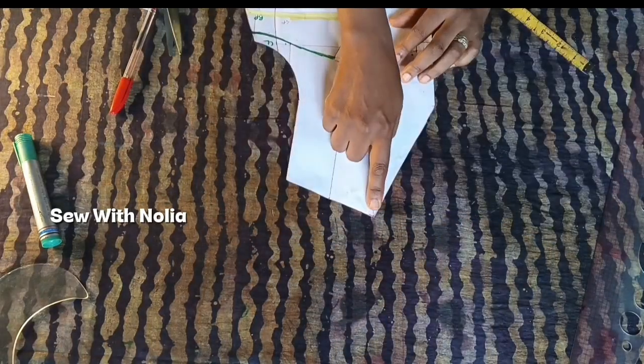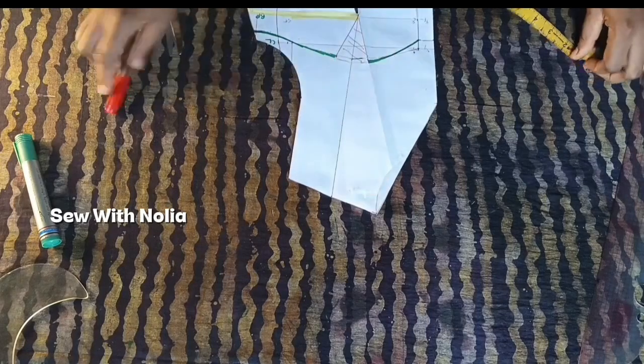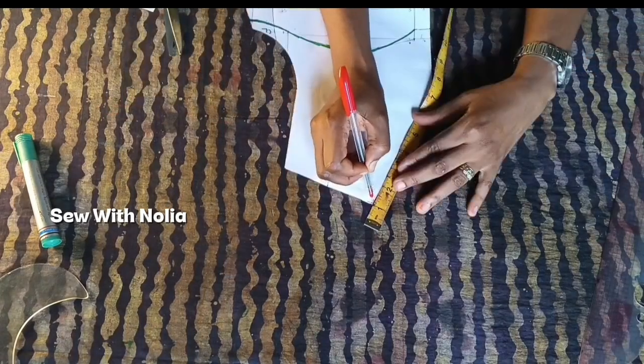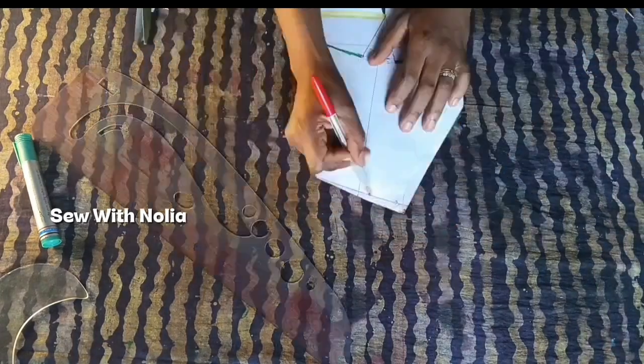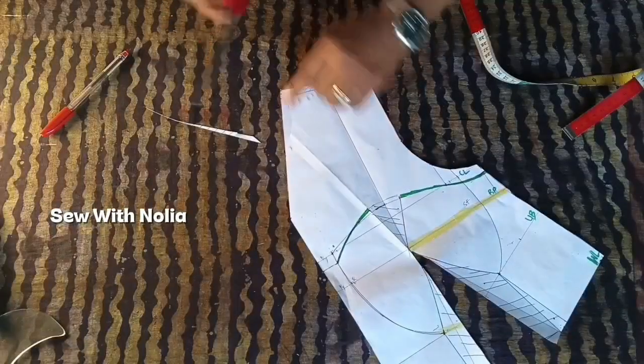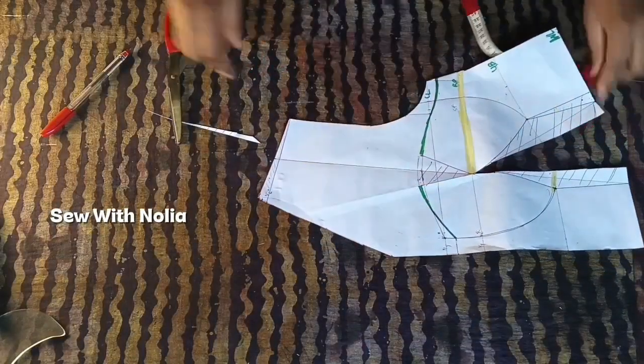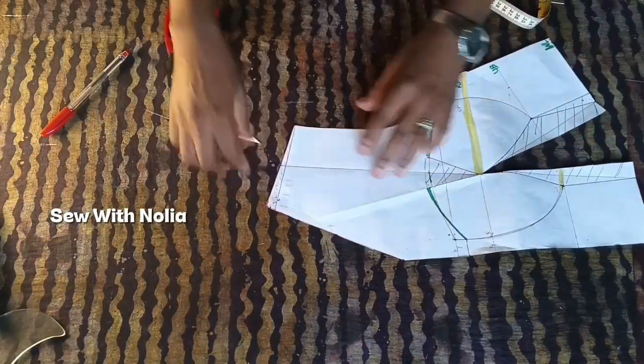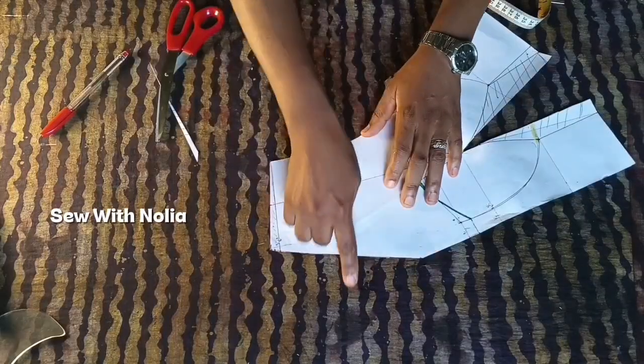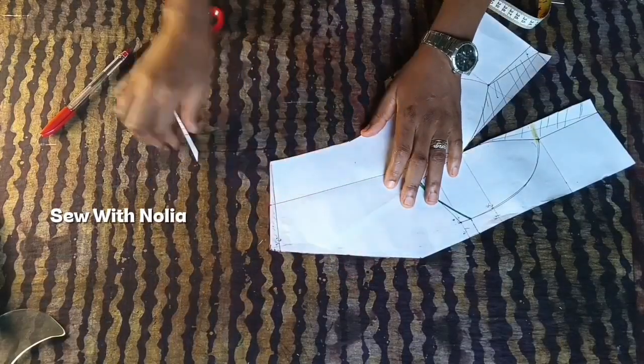This part is pointing upward. We're going to contour here. So you can just do 1/4 of an inch, cut this off. And with this shoulder contouring, it will not gape because we've contoured here. If it was deeper than this, we would have contoured here, but with this, it will suffice.